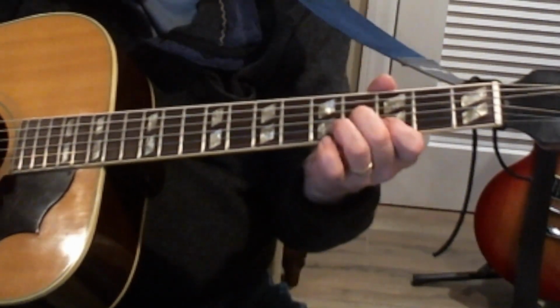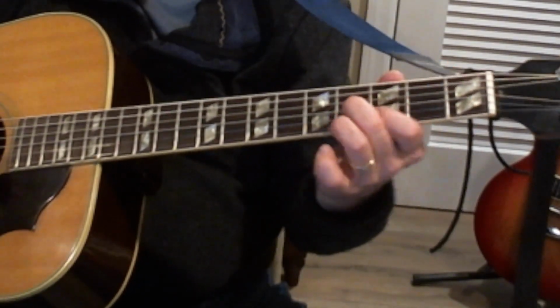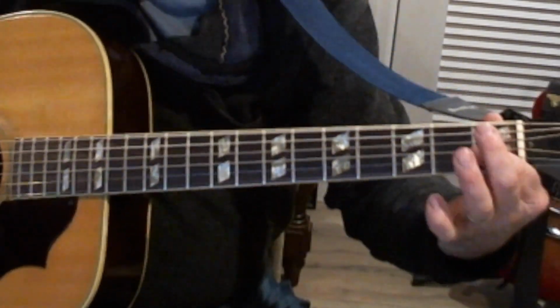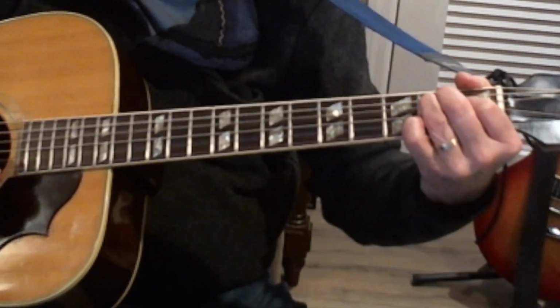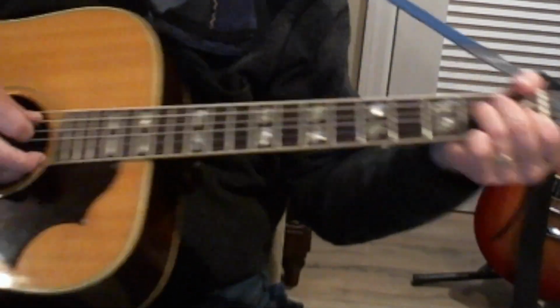So it's the fourth and third, the third and second, the second and first, right? And you can play the first fret of the G, which is part of the E chord. Just play the whole chord. You can play that one note, or you can play the whole chord. Either way, it sounds good.